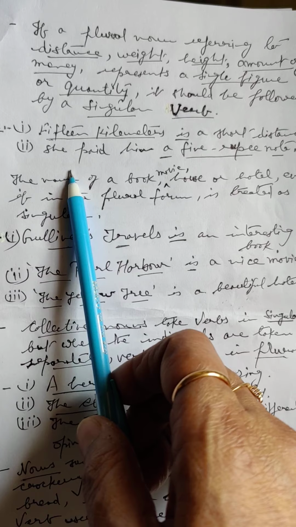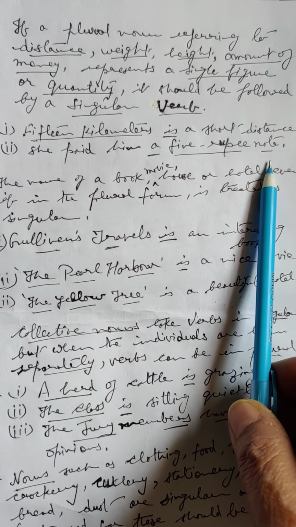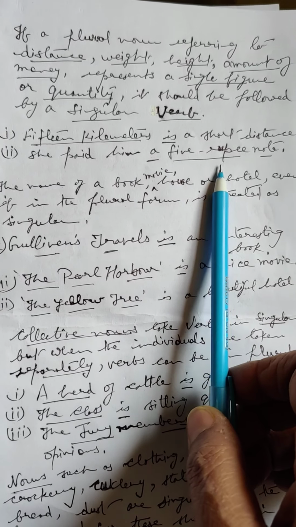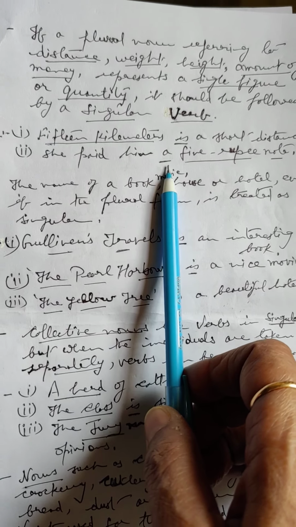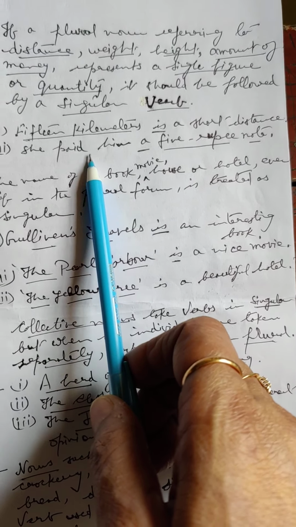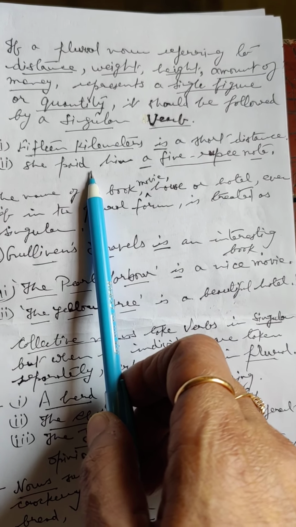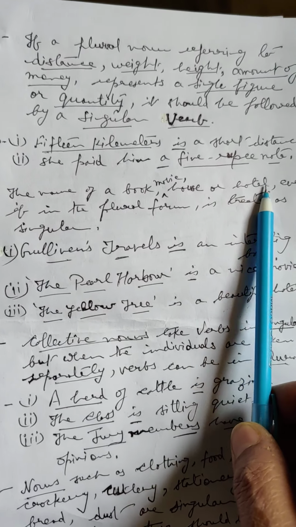Again, the next example: she paid him a 5 rupee note. The amount is 5 rupee, but it is in singular number, so we have used "a" here to denote it as singular number, and then the verb form is here in singular verb form, the tense form. She paid him a 5 rupee note.